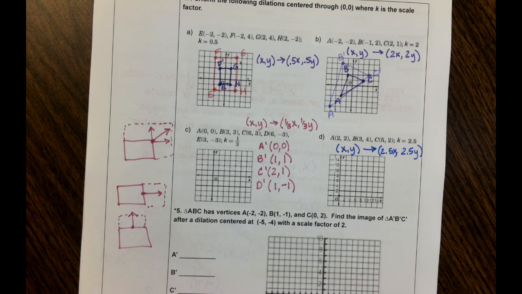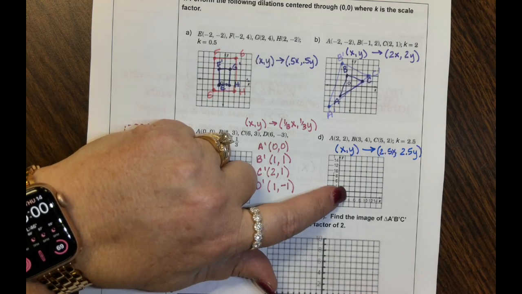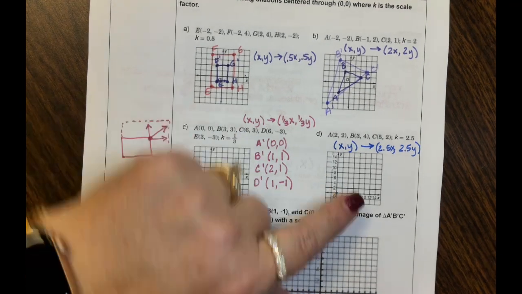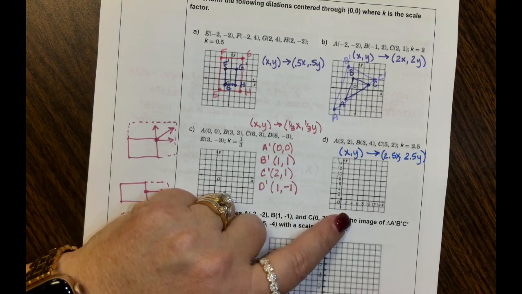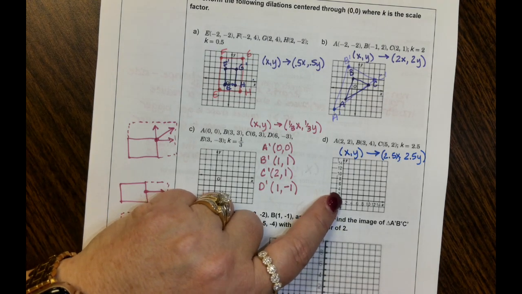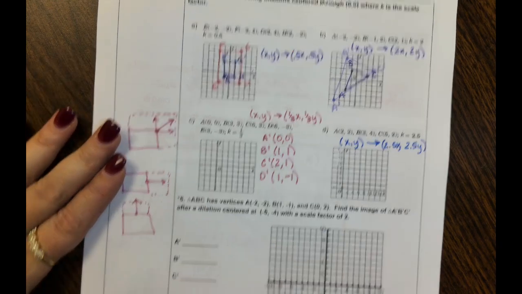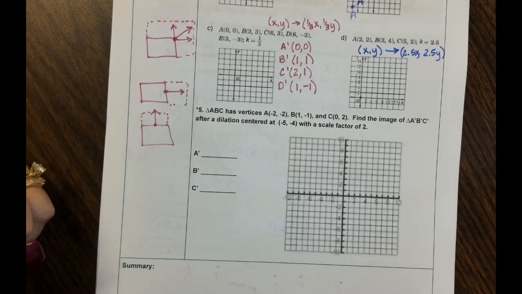That's okay. When you graph it, if it was 2.5, you'd go over 2 and then up. Now, you have to be careful here. Notice this one's tricky because it counts by 2s. So be careful if you need a half or you need an odd number because you would have to go in the middle. Okay, now what does it look like if it is not dilated through 0, 0?